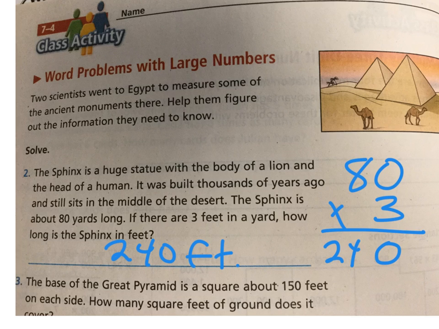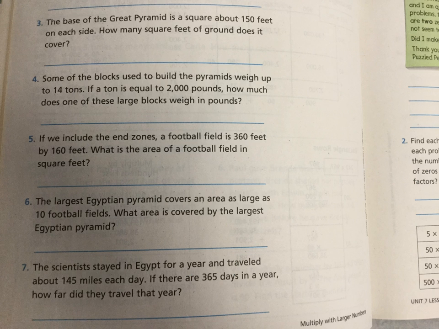All right, now here's what I'd like you to do. The rest of the page is problems number 3 through 7. Read them, show your work and complete them. They are, hint, hint, hint, mostly multiplication problems. And then come back and check your answers. Good luck. We'll see you in a couple minutes.